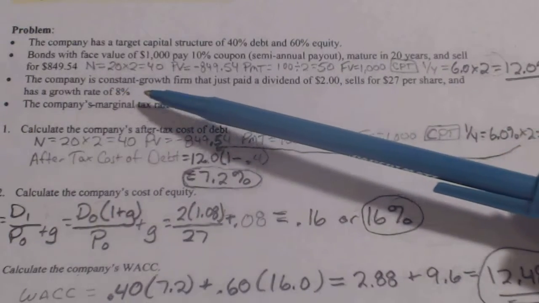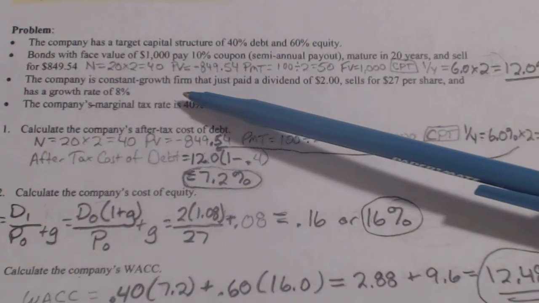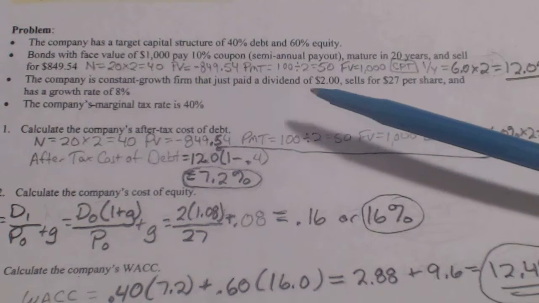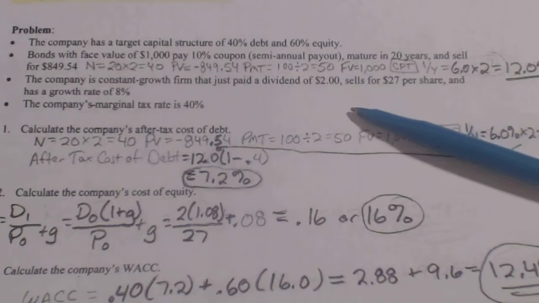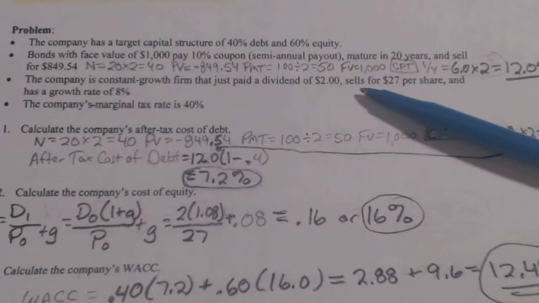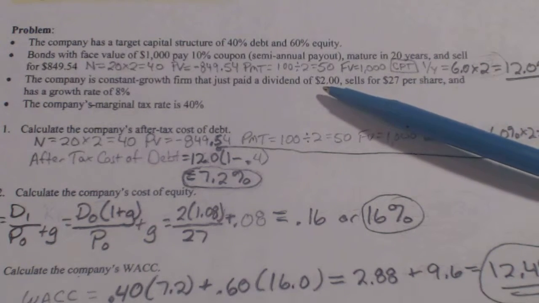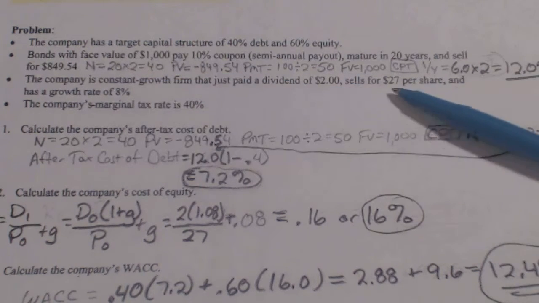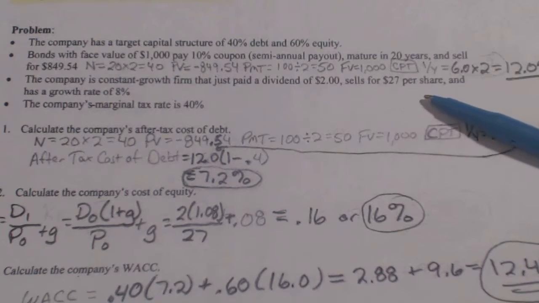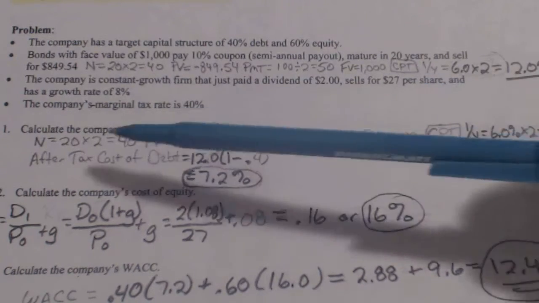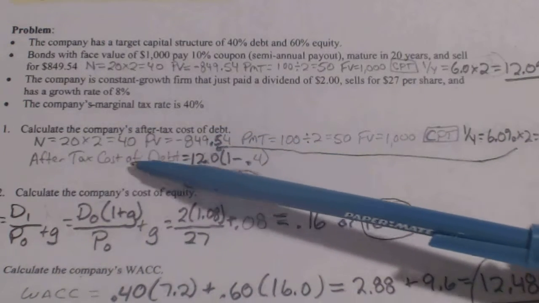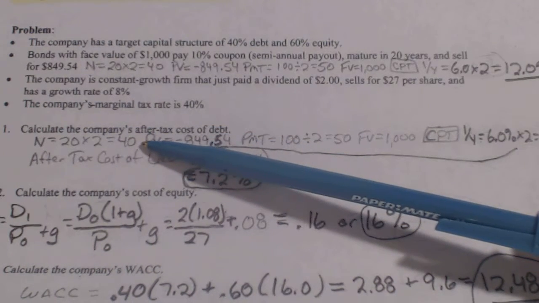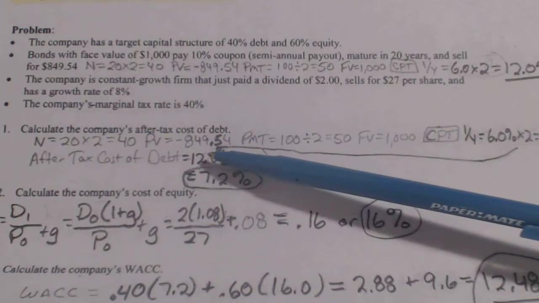The company is a constant growth firm that has paid a dividend, that means it's D0, of $2. So that's good to get D1. It's that times 1 plus the growth rate, which they say is 8%. The shares currently sell for $27 per share. The company's marginal tax rate is 40%. So calculate the company's after-tax cost of debt.